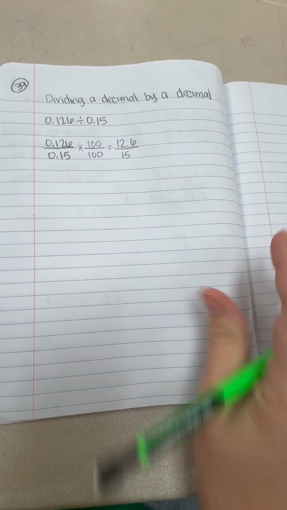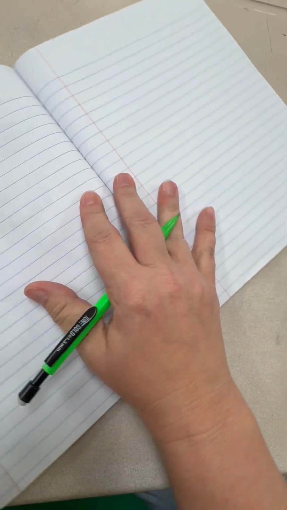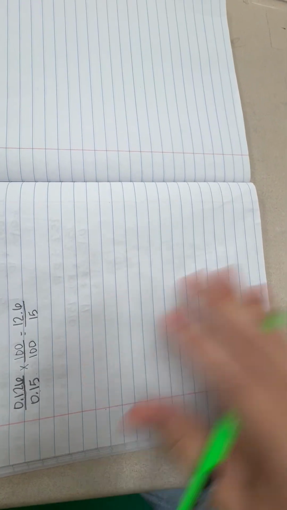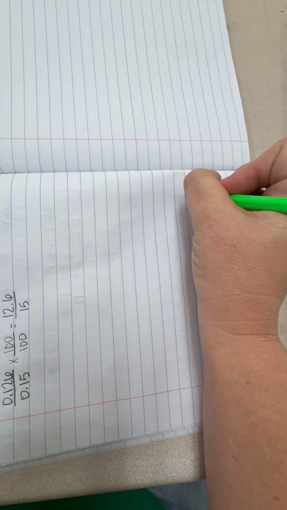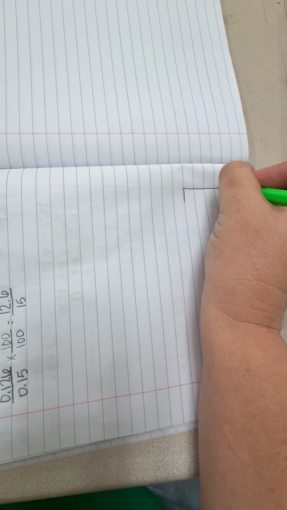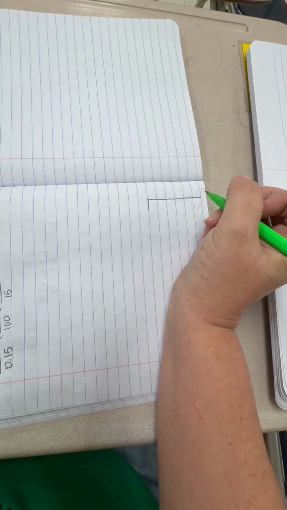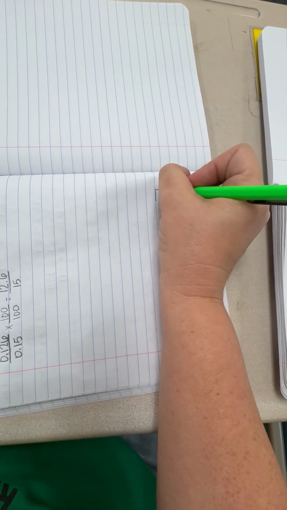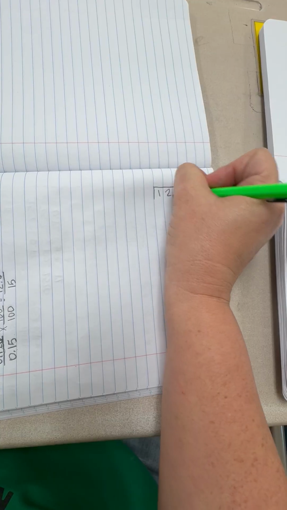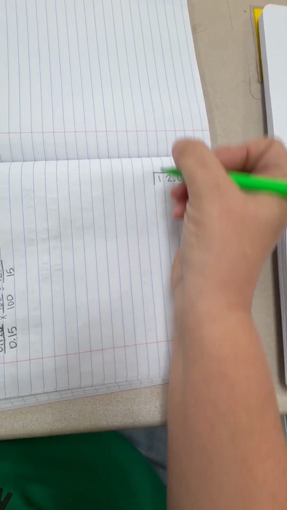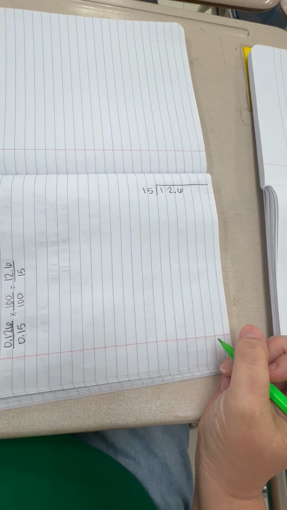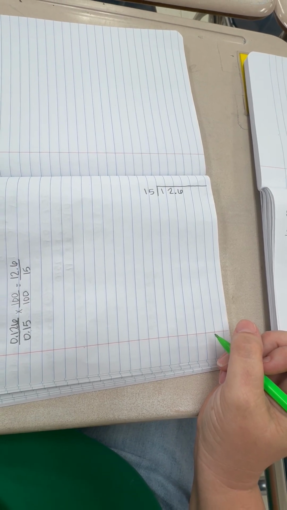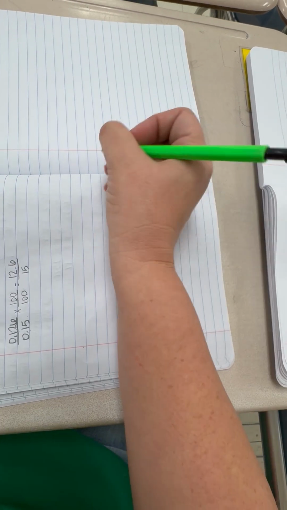As we always do, to divide those, we're going to take our paper and turn it to the side. So turn your paper to the side. We line ours up down here by this red line. That dividend is 12.6. It goes on the inside. That 15 goes on the outside. If I need to, I'm going to list out my 15s to the side.